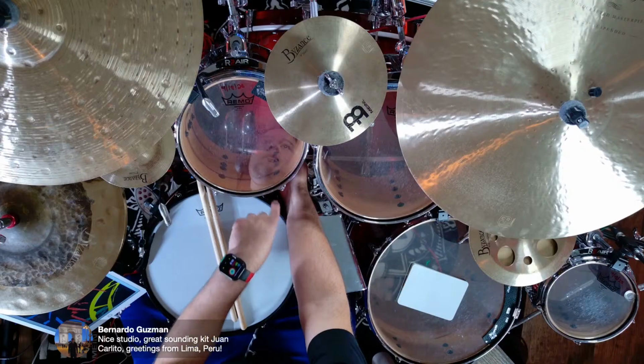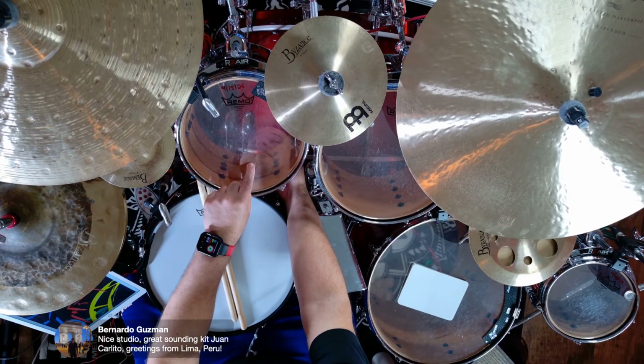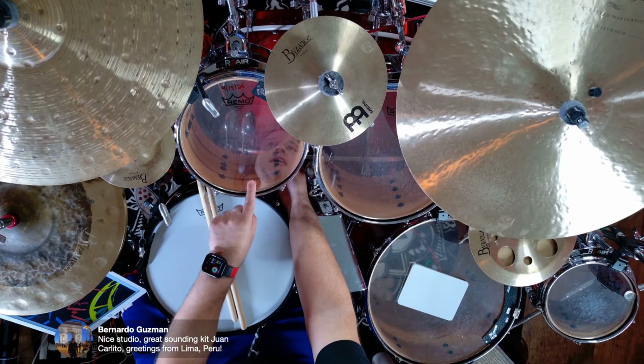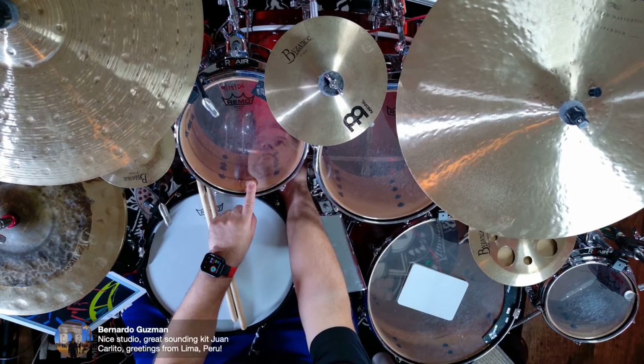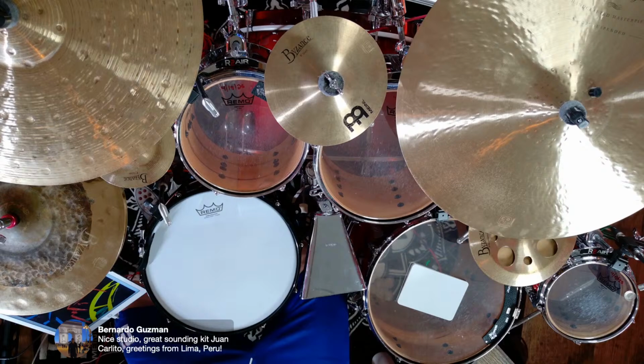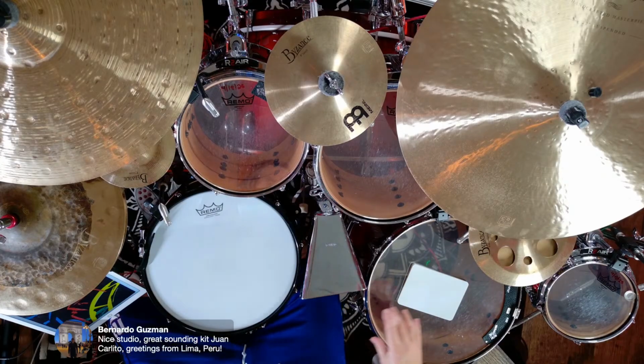So experiment with the bottom head. If you're not getting the tones that you want with the top head, that means the bottom head is either too loose or too tight, and you have to experiment with it. But I always have my bottom head tighter than the top. That way I can get a full tone. That's normally kind of how I go about it.